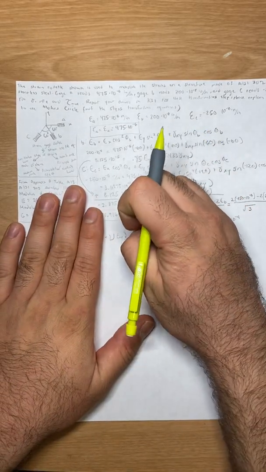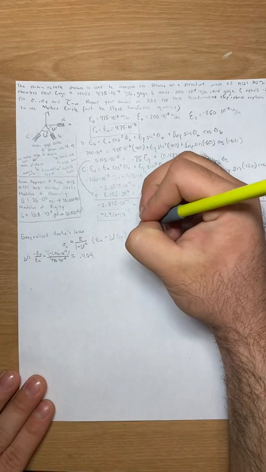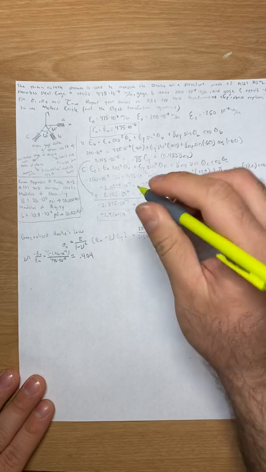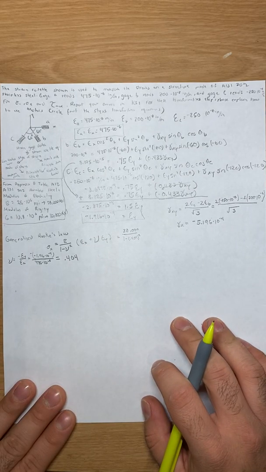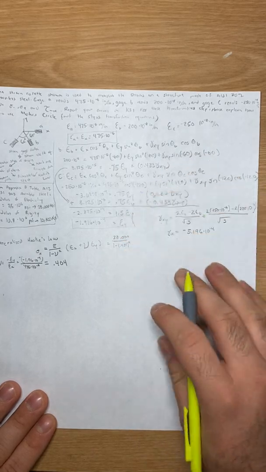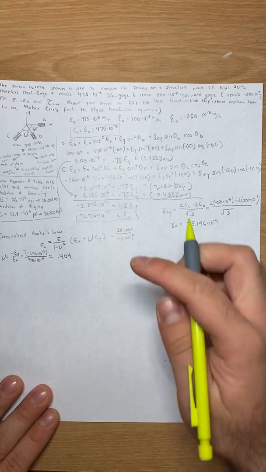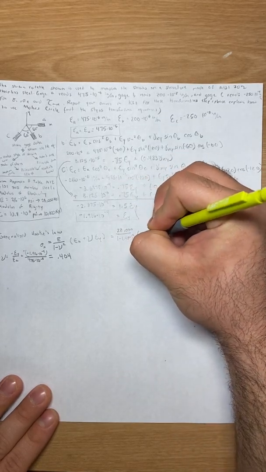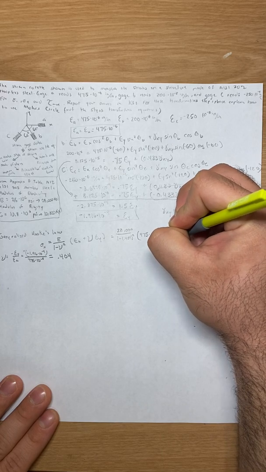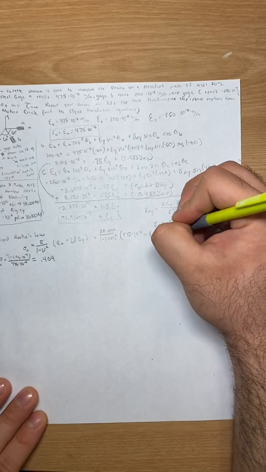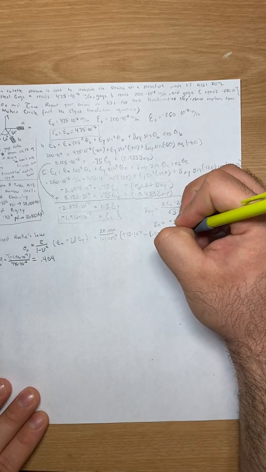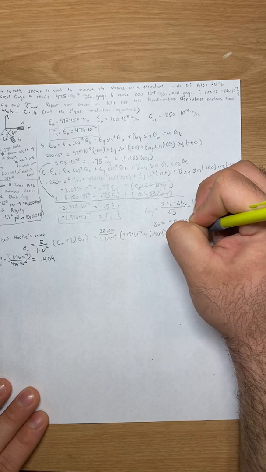Modulus of elasticity is 28,000 ksi, over 1 minus 0.404 squared, times epsilon x, which is 475 times 10 to the -6, plus Poisson's ratio, which is 0.404, times epsilon y, which is negative 192 times 10 to the -6.